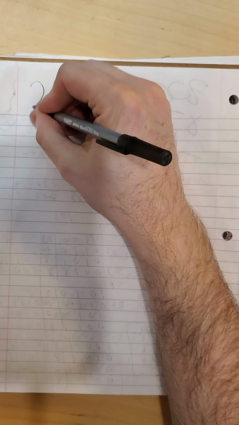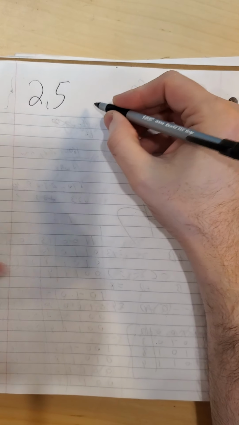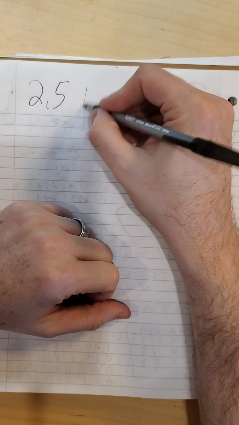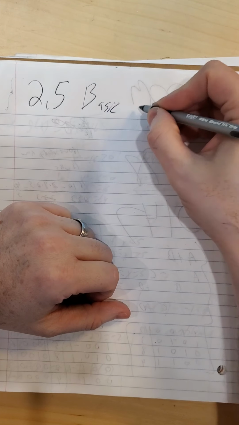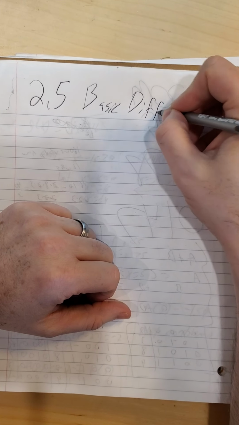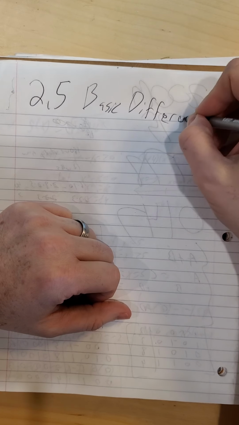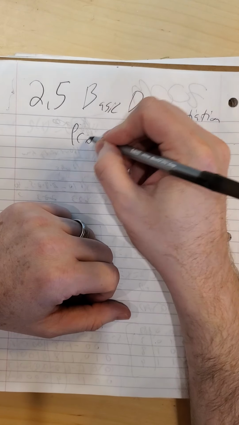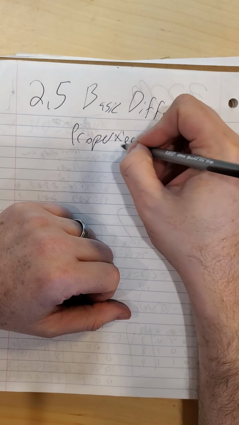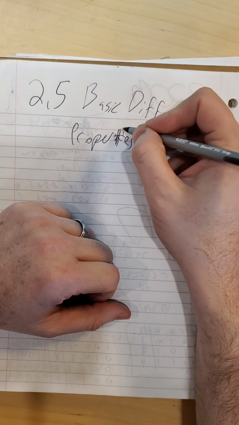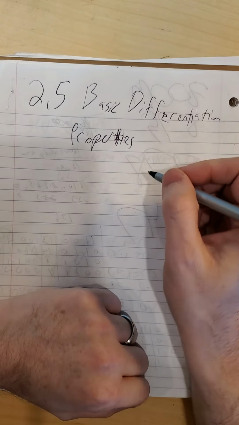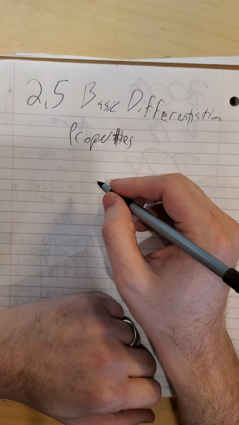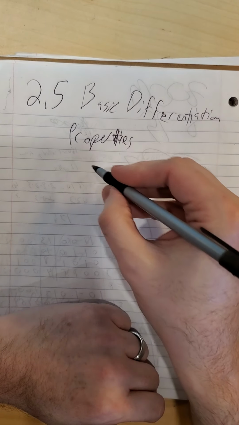Hello and welcome back. In section 2.5 we get to play around with the basic differentiation properties. These are going to give us some nice shortcuts for derivatives.